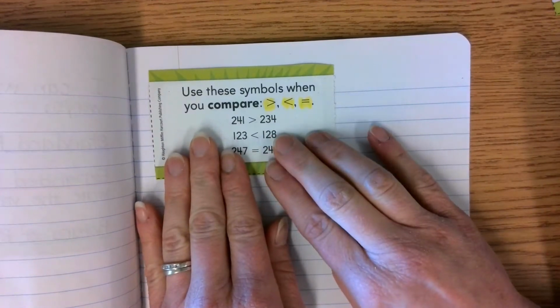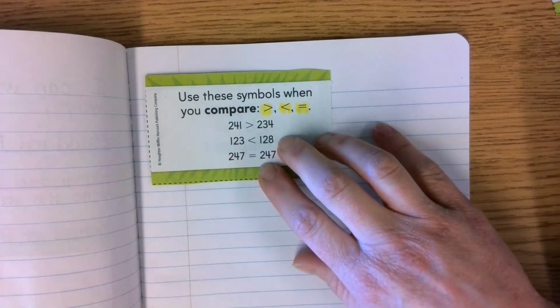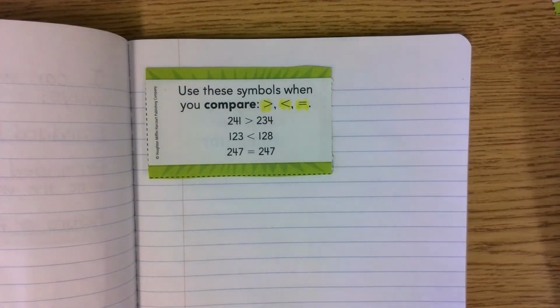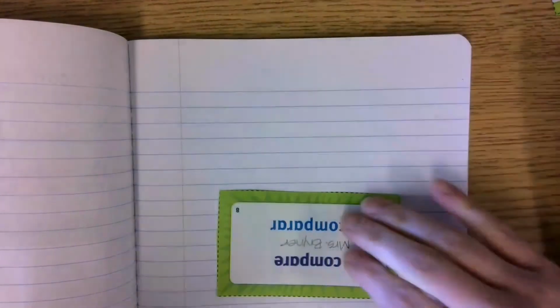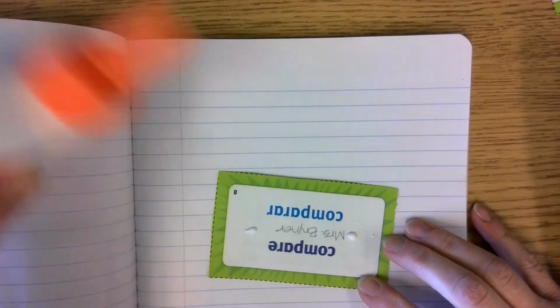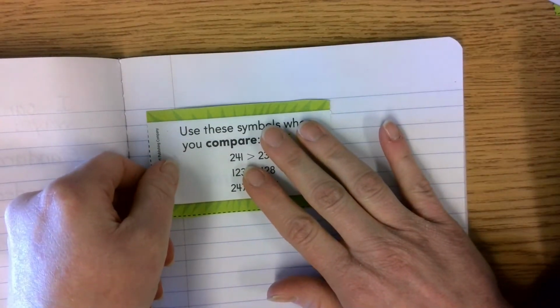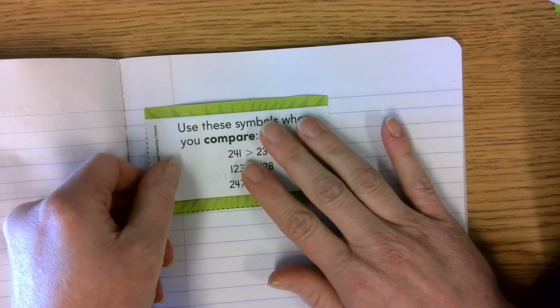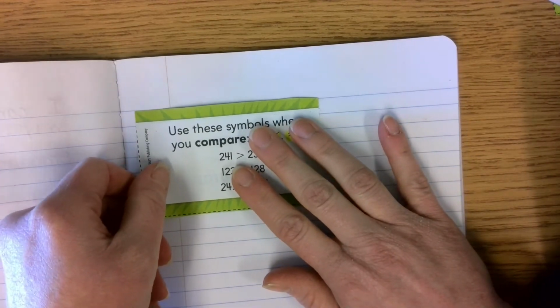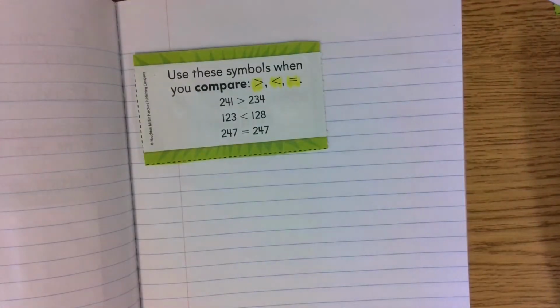And I can glue this, move this up at the top. Okay, so we put a couple of drops of glue on there. Kind of line that up. Actually, you can line it up with the blue line and then kind of line the U up with the red line. That should give you enough room. Okay, use these symbols to compare.